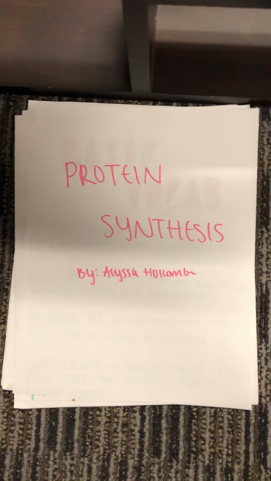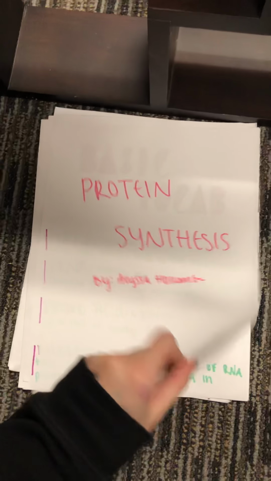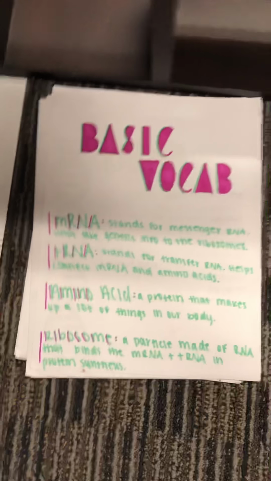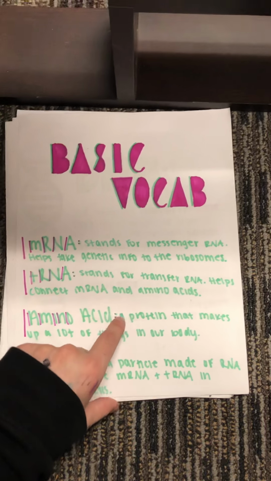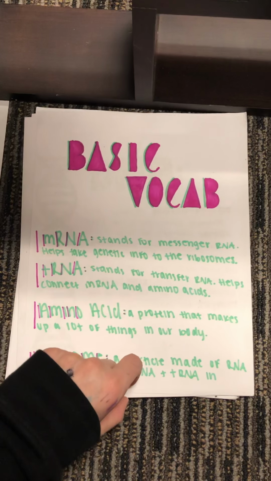This is my book on protein synthesis. There's some basic vocab you would need to know. It is mRNA, which stands for messenger RNA, and it helps take genetic info to the ribosomes.